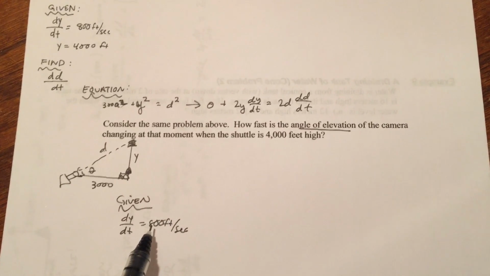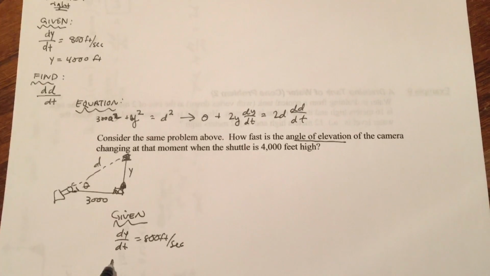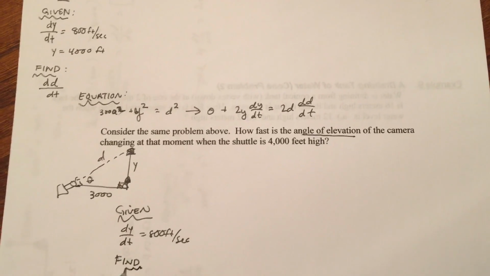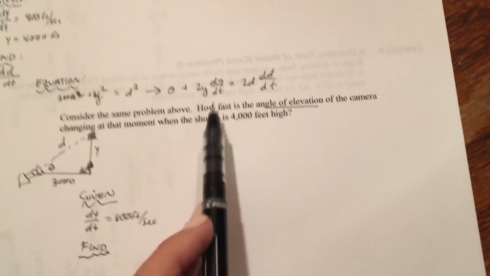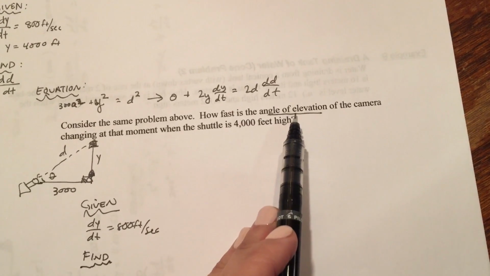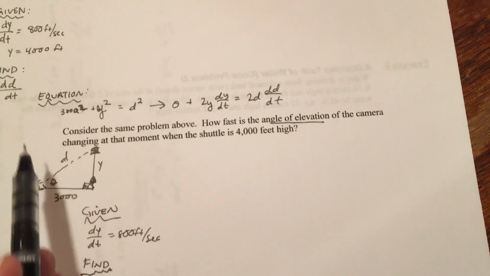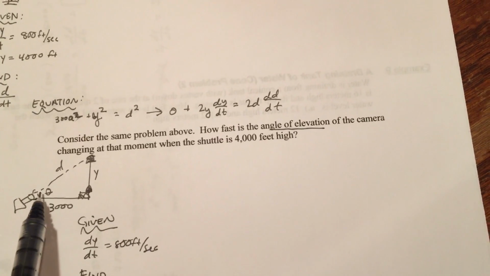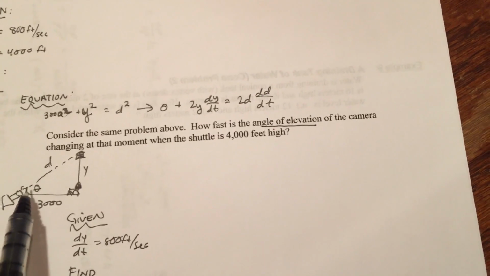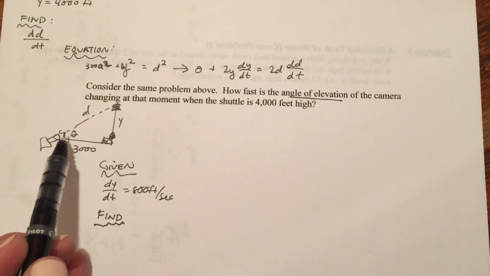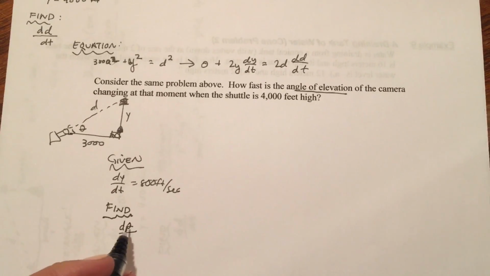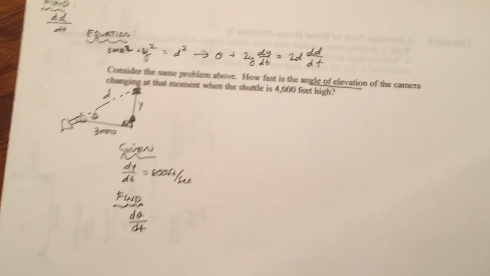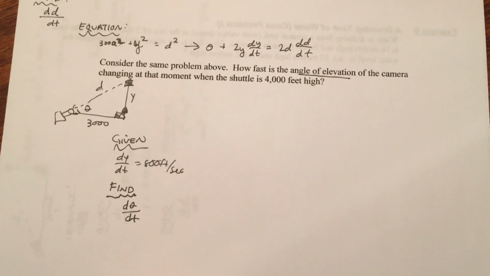And I want to find how fast the angle of elevation is changing, okay? That means that I want to find the change of this with respect to time. So the change of theta, the derivative of theta with respect to time. That's what I want to find, okay?